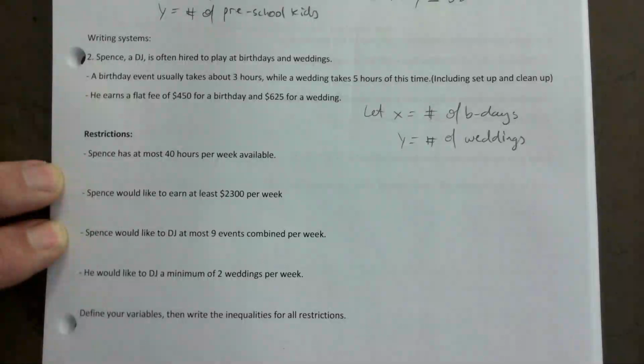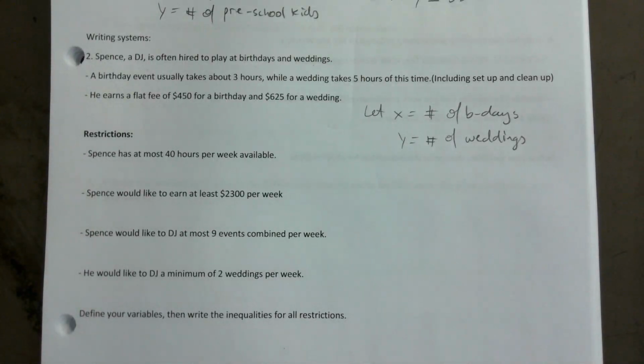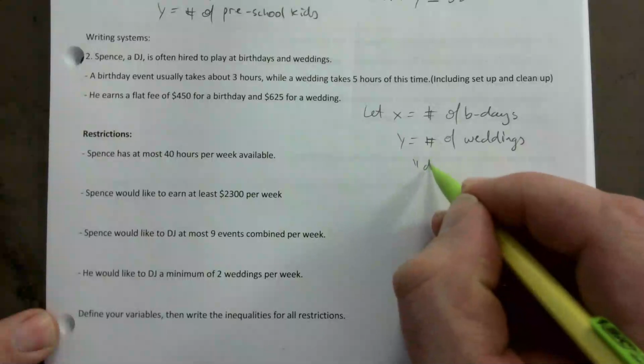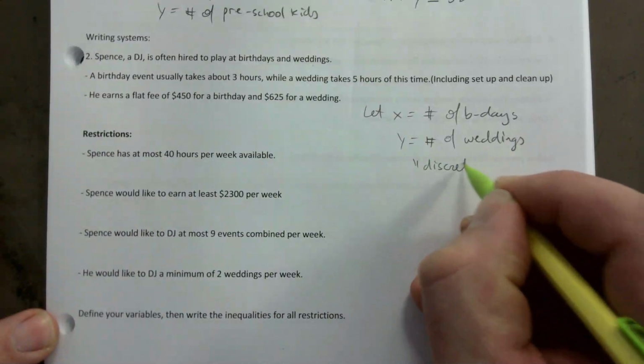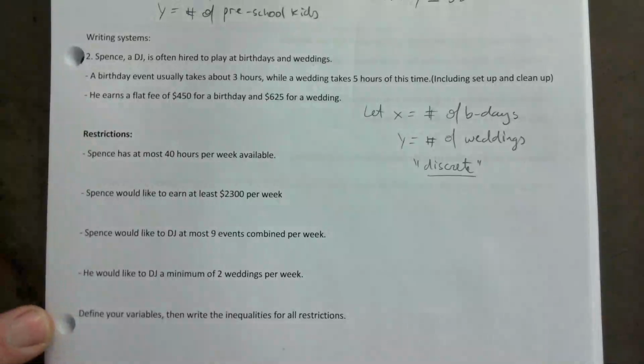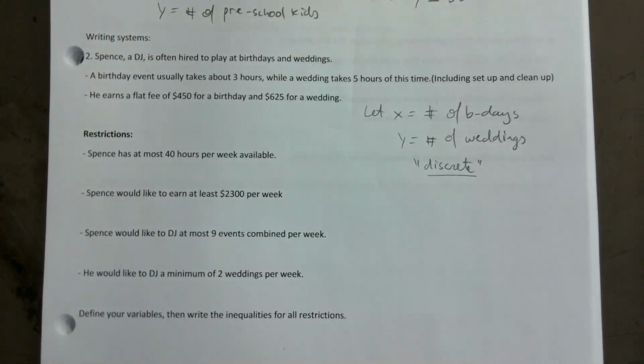Okay, if you think about it, is this discrete or continuous data? If you just look at what X and Y are, it's discrete, right? You can count the number of birthdays, you can count the number of weddings. So I'll just make sure I already start thinking about it, that this is discrete. Let's go back to the question now.